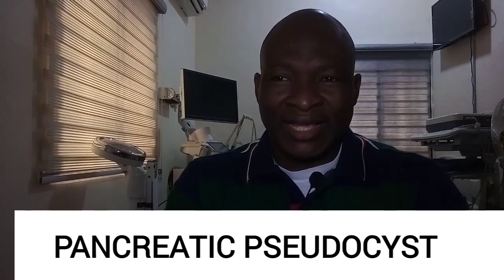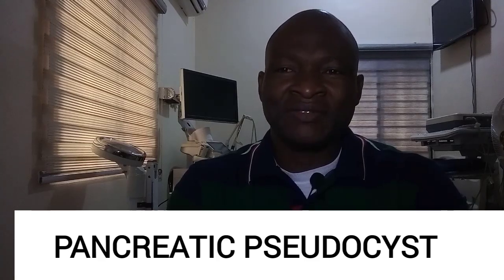Let's look at pancreatic pseudocysts. Now, pancreatitis may result in the rupture of the pancreatic gland with liberation of pancreatic enzymes into the anterior pararenal spaces. These enzymes may digest surrounding tissues and blood vessel walls and will form a free unencapsulated fluid collection around the peripancreatic region.